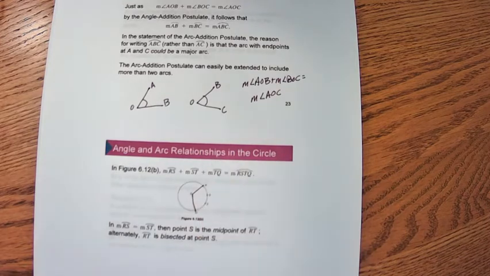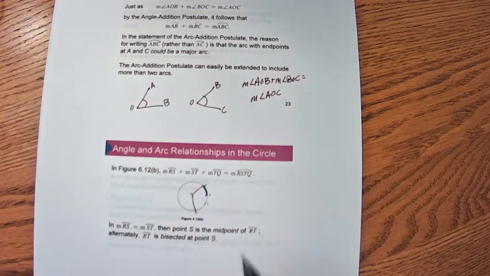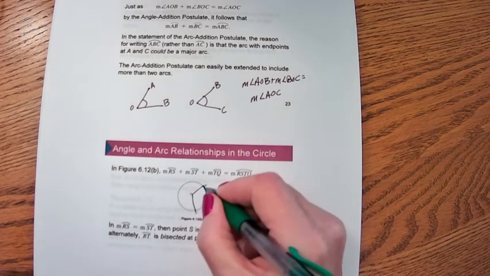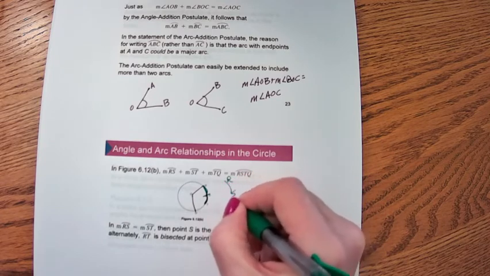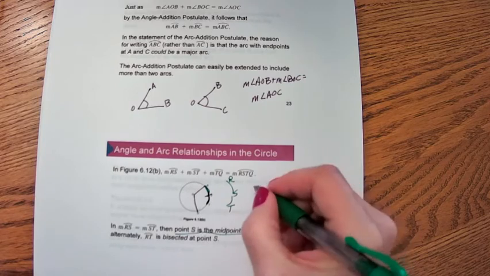If these two arcs are equal, RS and ST, that must mean that S is the midpoint.